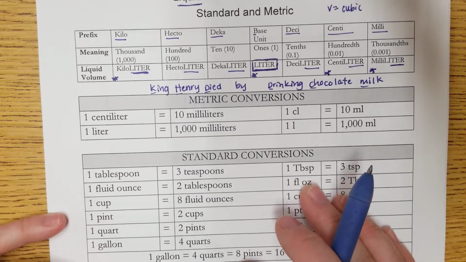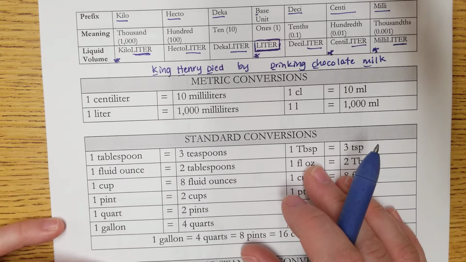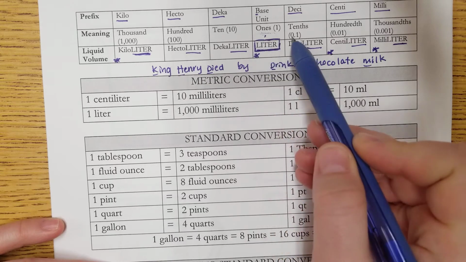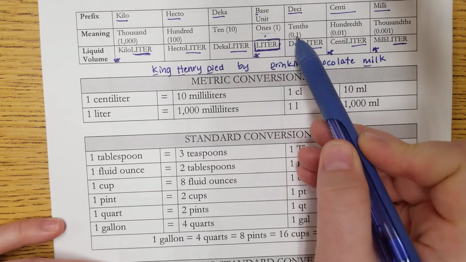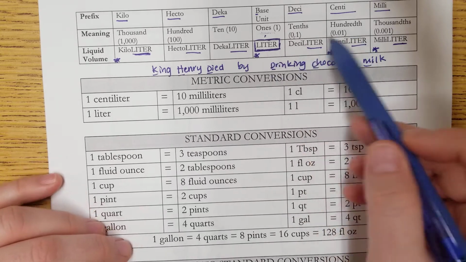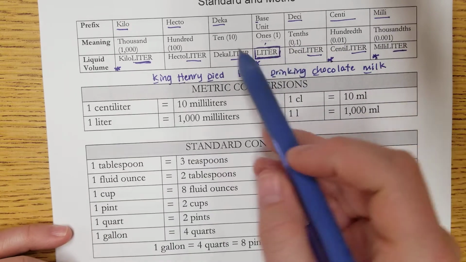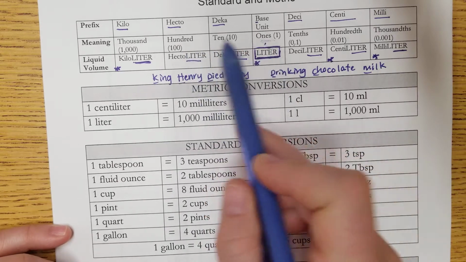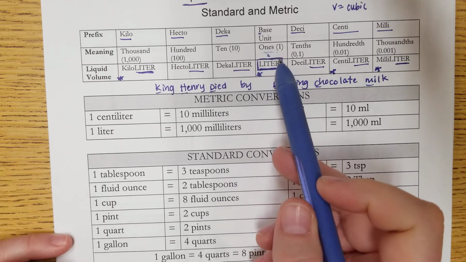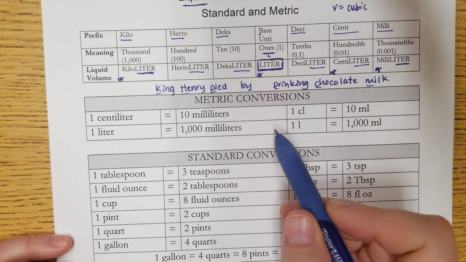So just like with the meters, this works the same way. The base is equal to 1. We move down, and this is worth 1/10 of a liter. This is worth 100th of a liter. This is worth 1,000th of a liter. And this is 10 liters, 100 liters, 1,000 liters. It's all based around this liter system here, this 1 in the middle.